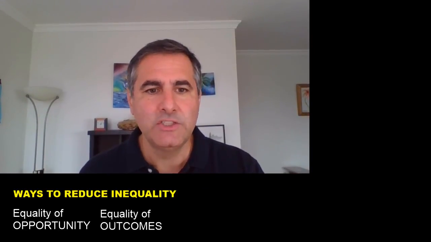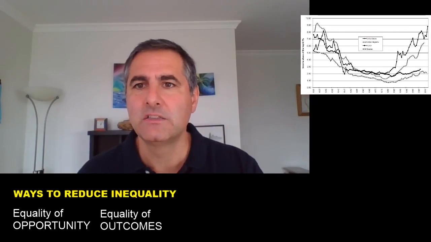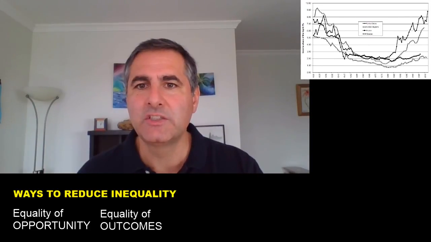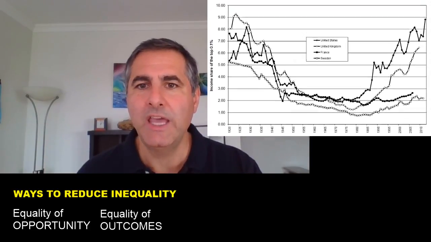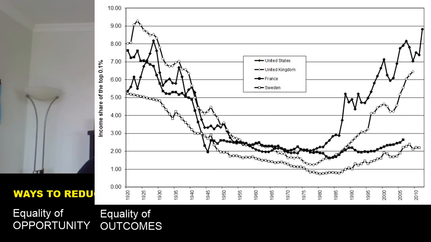Now, it's not just the US. I'll put up some data here on European countries. These are the United States compared with the United Kingdom, France, and Sweden. And this uses the Gini code. This is using income share of the top 0.1%. So these are the very richest people in society.